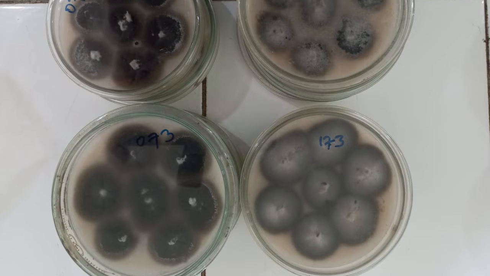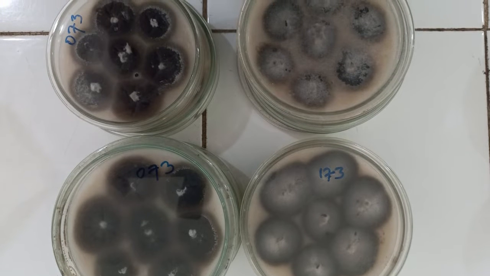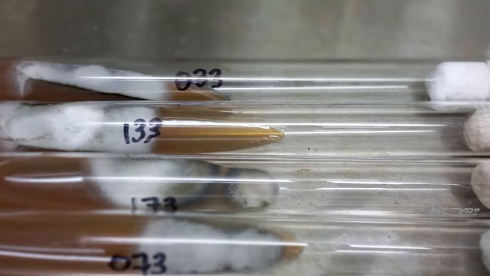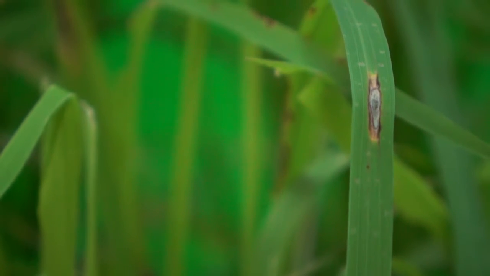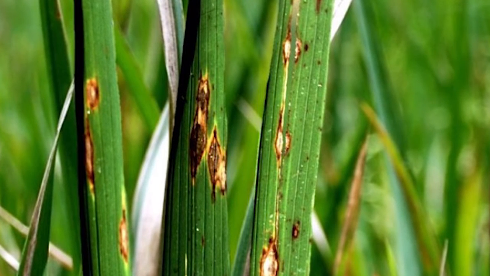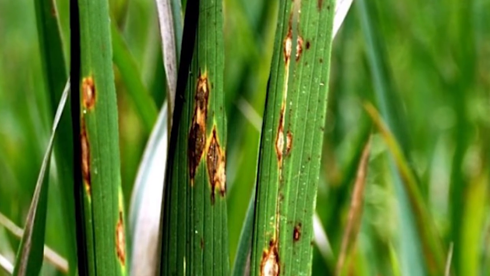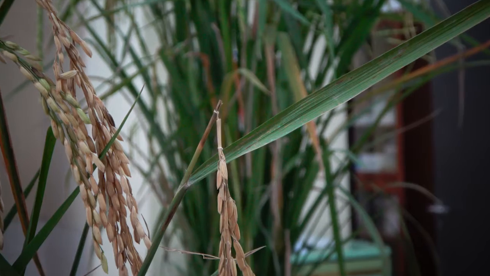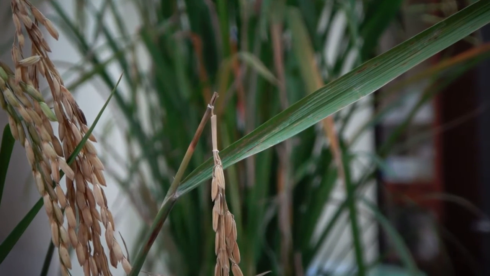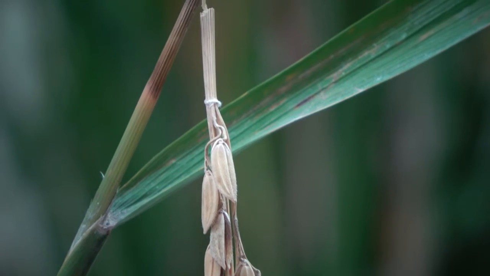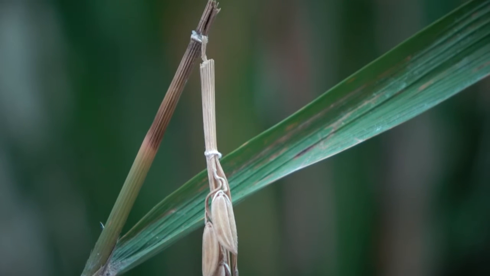This pathogen can attack leaves as leaf blast and panicles as neck blast. The symptoms of leaf blast are distinctive spots with a rhombus-like shape. The center of the spot is usually whitish-gray and the margin is usually reddish-brown, while the neck blast symptoms are the appearance of brown spots on the panicle neck with the panicle breaking.